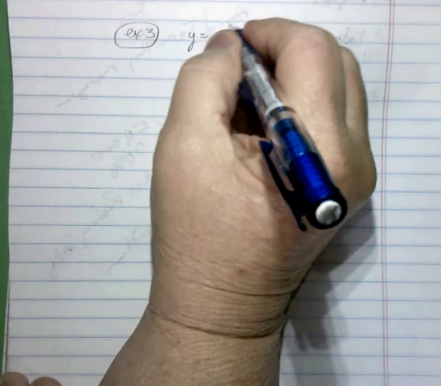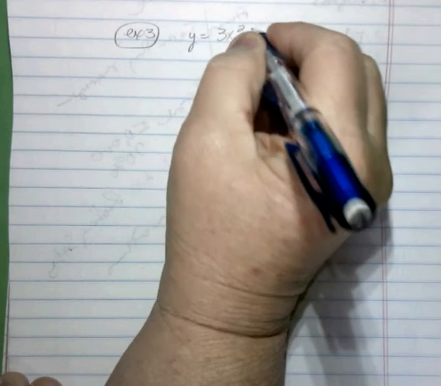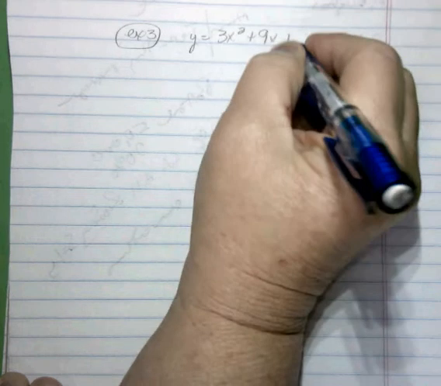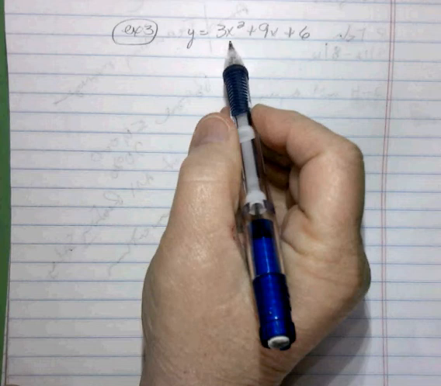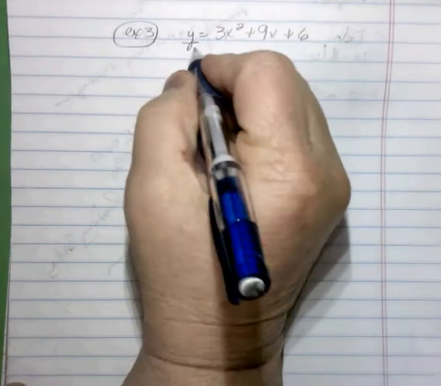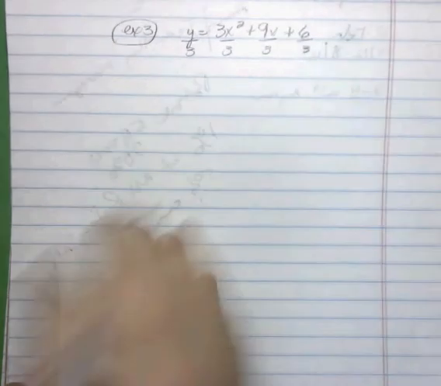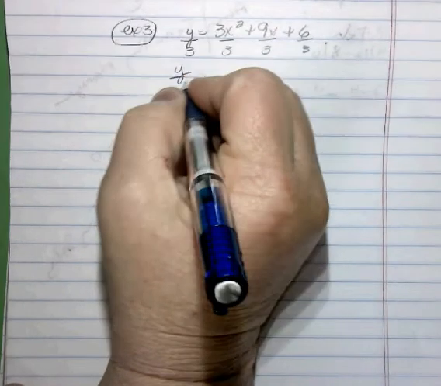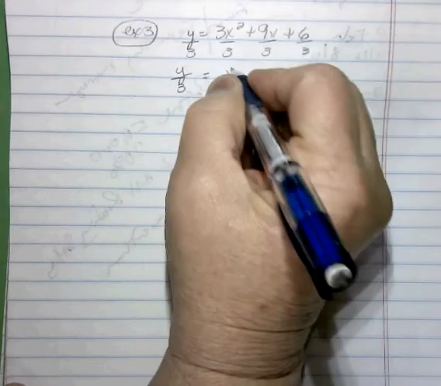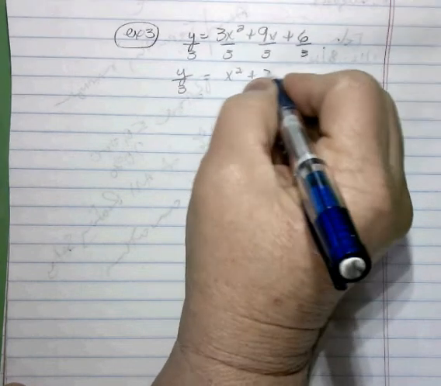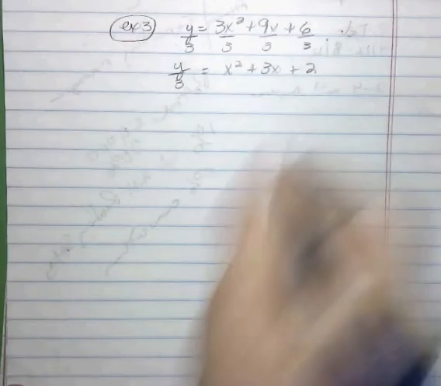Example 3 for completing the square. We're using y equals 3x squared plus 9x plus 6. Again, we have a leading coefficient in front of the x squared term, so we're going to divide through everything by that 3. That's going to give us y over 3 equals x squared plus 3x plus 2.